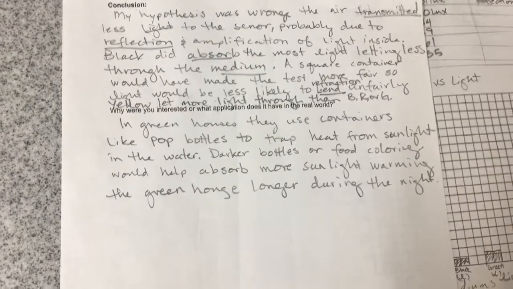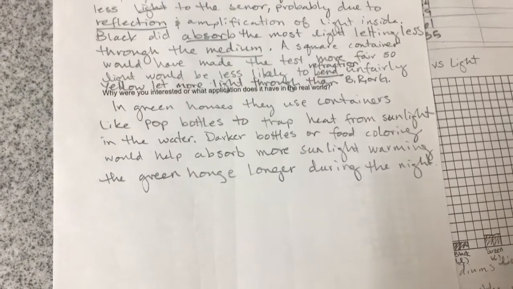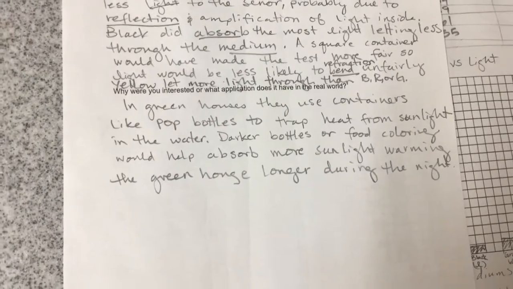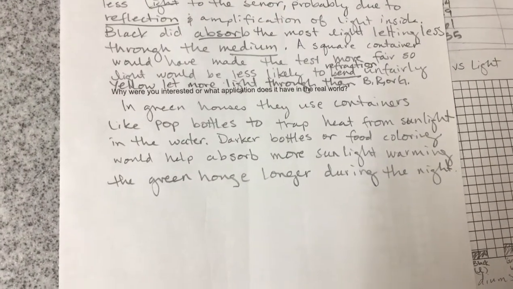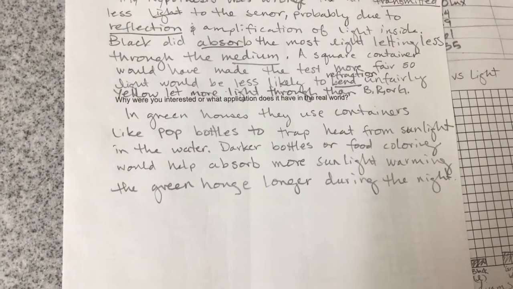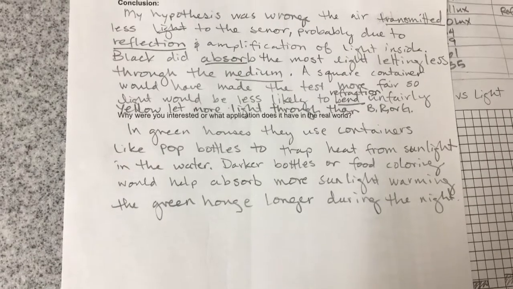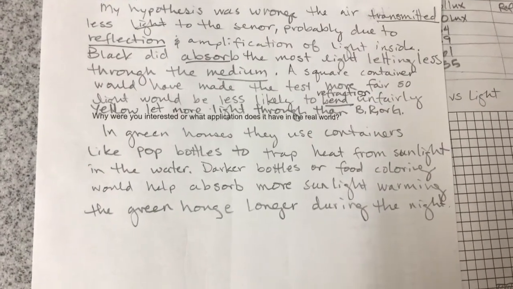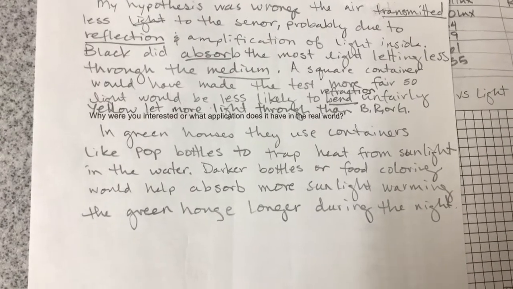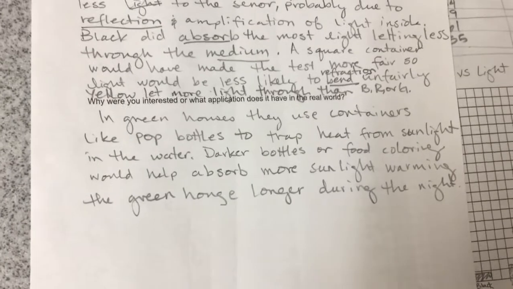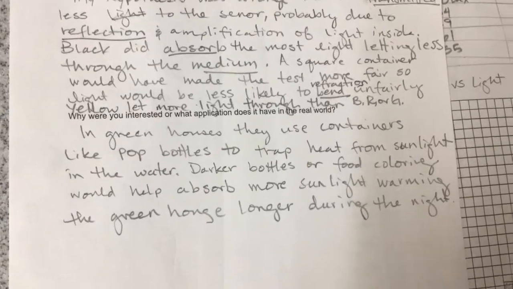And then, why were you interested in this application, and what does it have to do with the real world? Well, I'm interested in building a greenhouse, and I noticed in the greenhouse plans that they would put pop bottles filled with water in the back of the greenhouse, so the south-facing light would come right through and it would warm up these pop bottles. So there was a lot of information about if you should color the water, or if you should just use darker bottles, or use black PVC. So that's why I was interested.